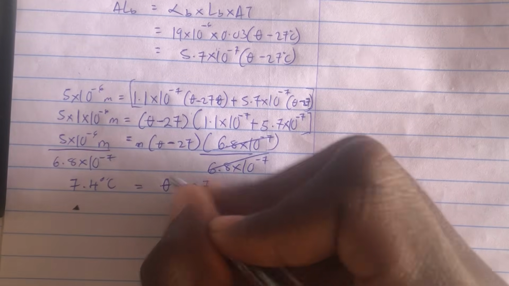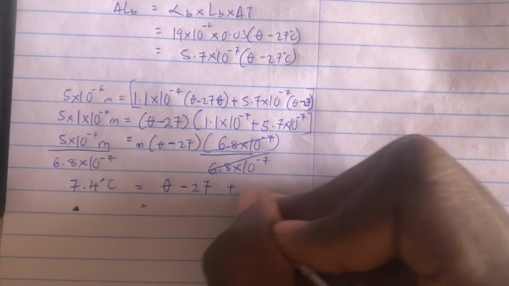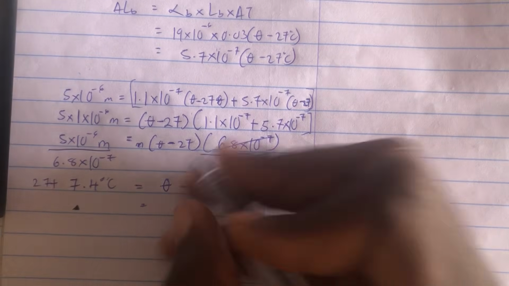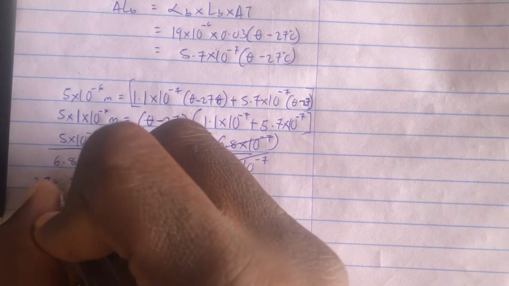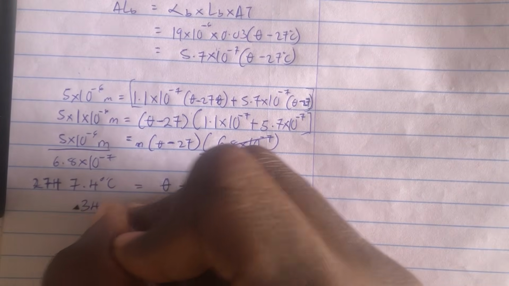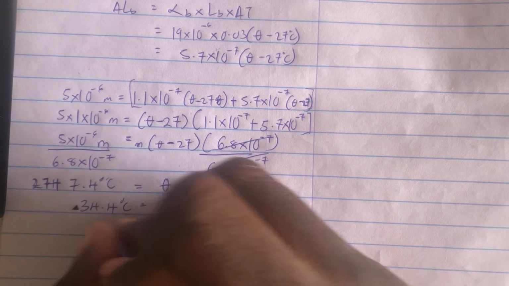So what's our theta? Just add 27 to both sides of the equation and this cancels. So theta will be 27 plus 7.4 degrees Celsius. That's 34.4 degrees Celsius. So our answer is 34.4 degrees Celsius.